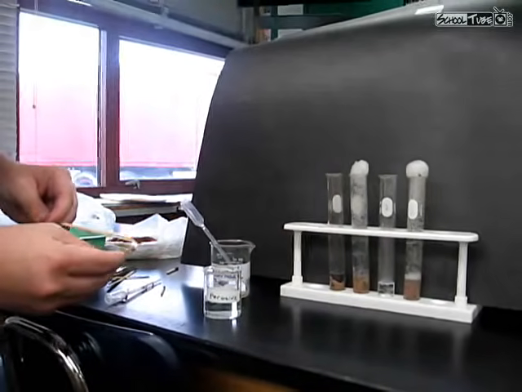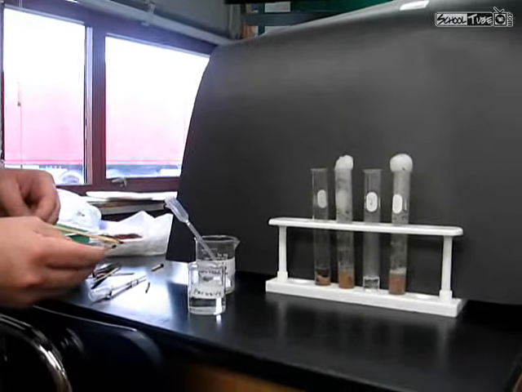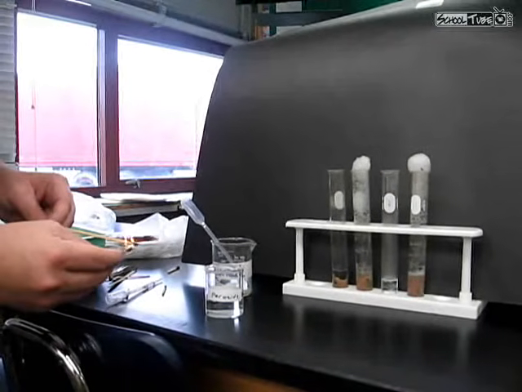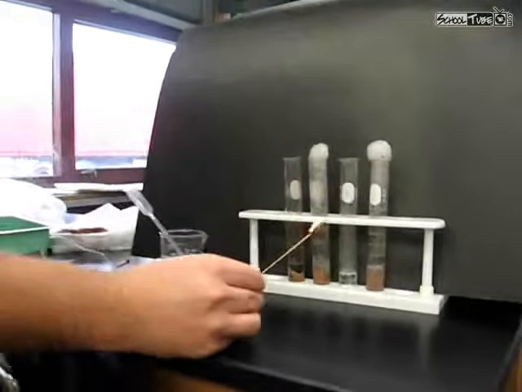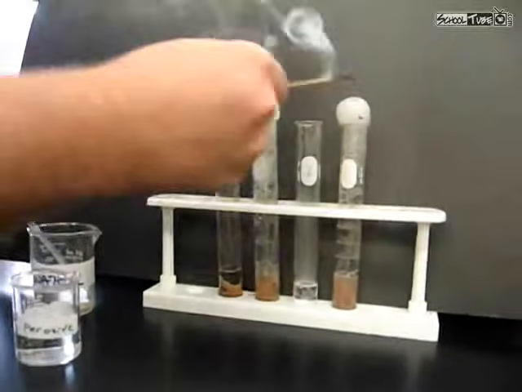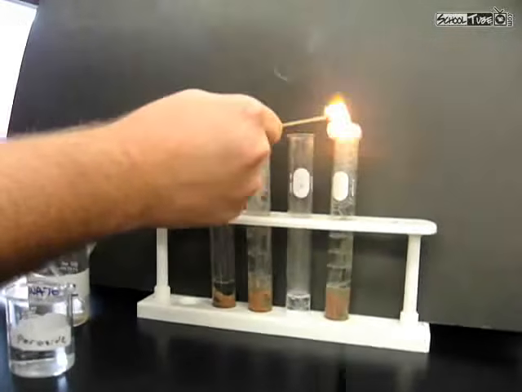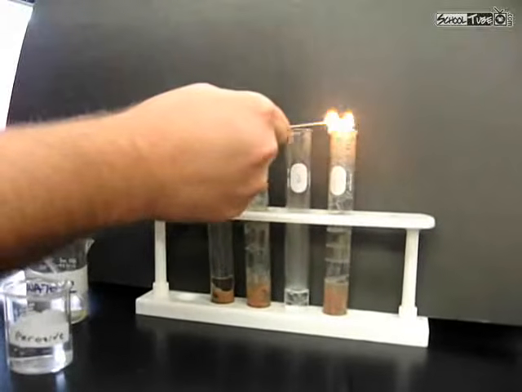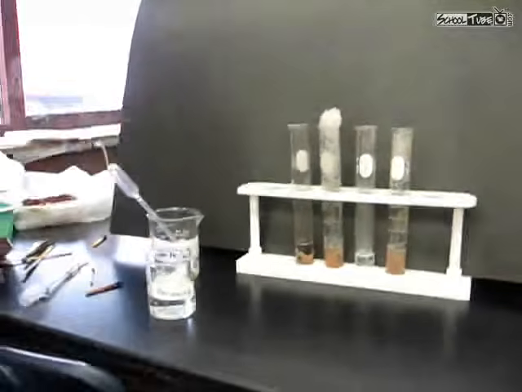Now, the reason why it went out is because it's also giving off water. So water is in those bubbles as well, so sometimes we'll actually put the flame out. And let it burn for a little bit. So there you go. You can see that oxygen is being given off.